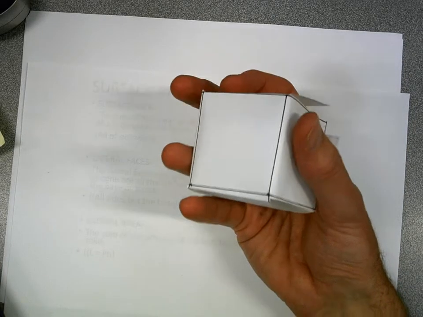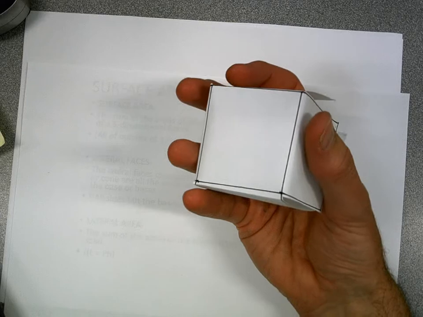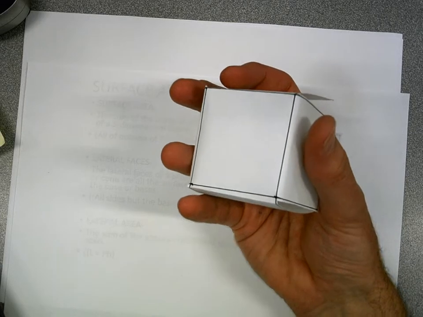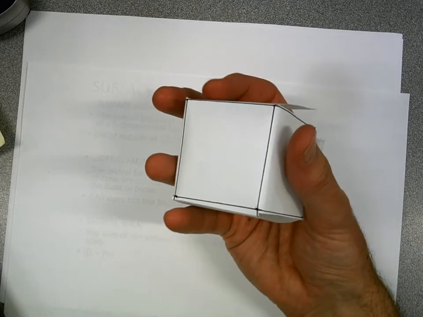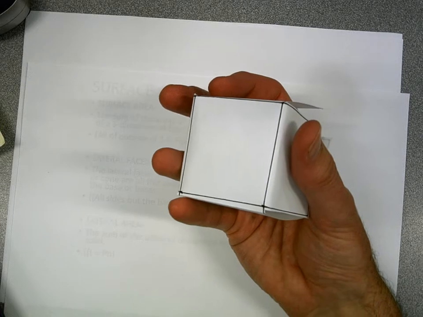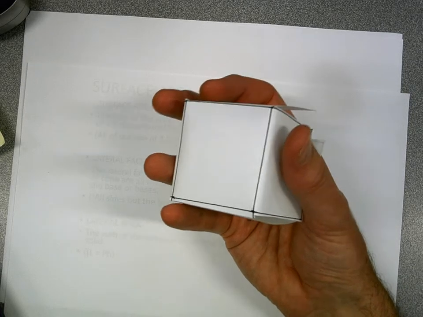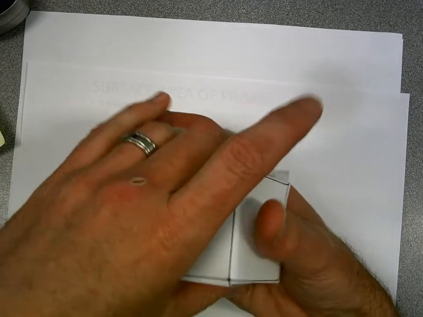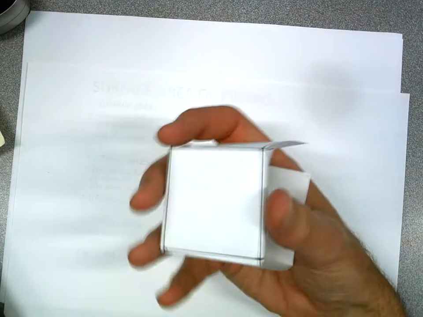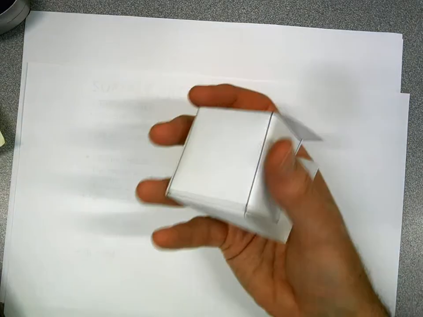Now, as an advanced class, part of a 7th/8th grade standard is to show you a more efficient way than to find the area of all of them and add them up. And that's what I'm going to do for you guys today.